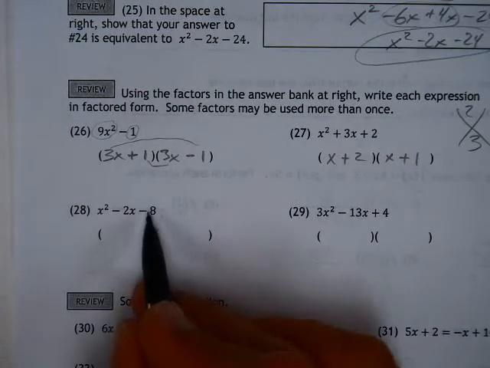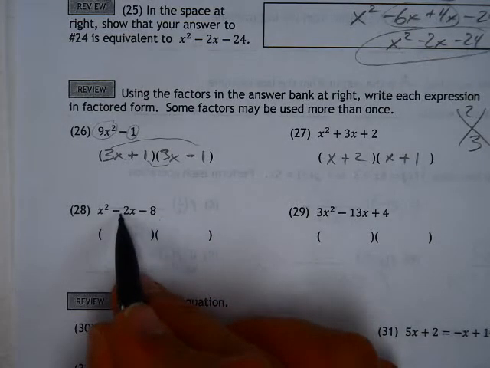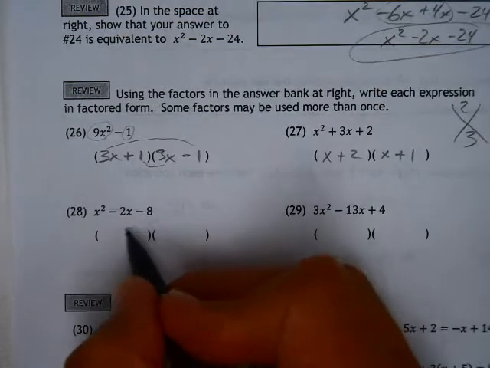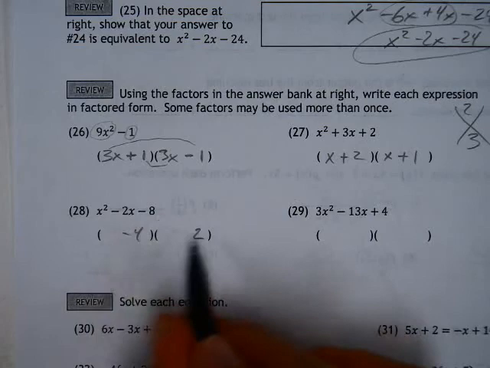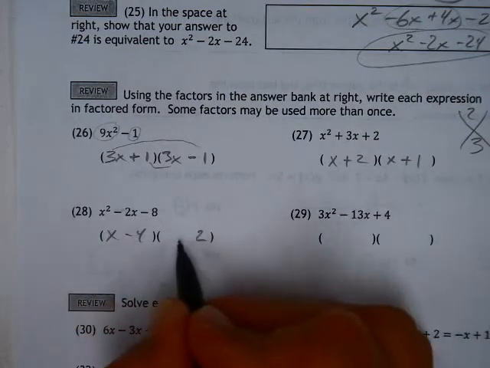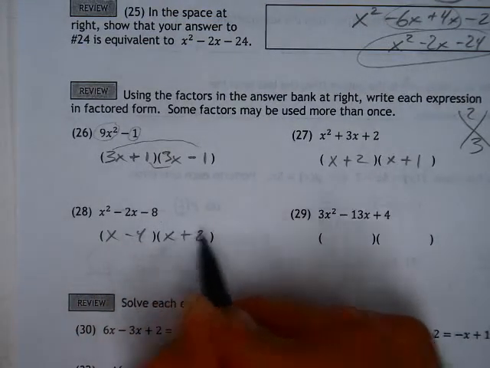So here, same thing. Multiply to get negative 8, add to get negative 2. That is a negative 4 and a positive 2. They multiply to get you negative 8, and 2 minus 4 is negative 2. X minus 4, x plus 2.